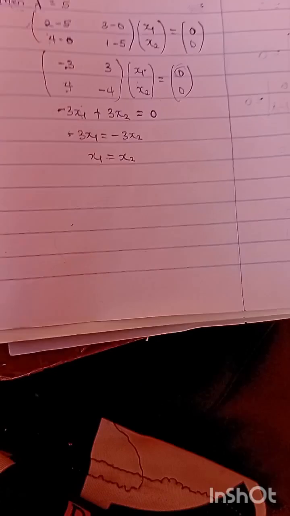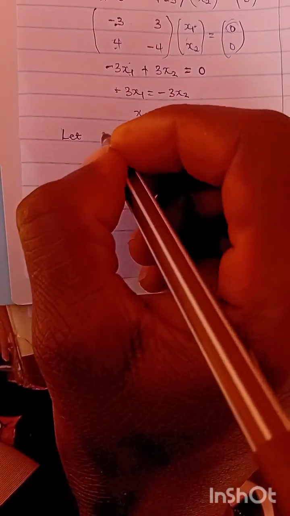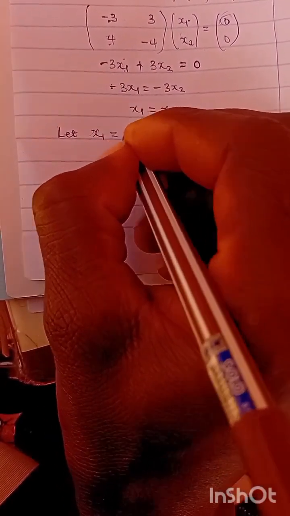I believe you all know how this number came about. So if x1 is equal to x2, for most eigenvector solutions you have to give a value to the initial component, that's x1. So let x1 be equal to 1.